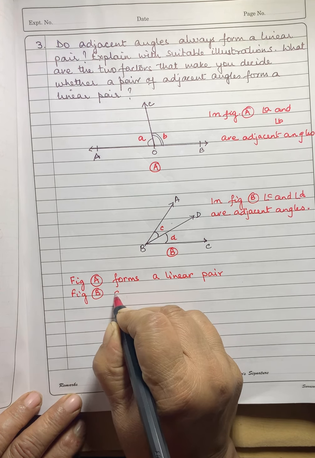Okay. Next one. Name the pairs of complementary angles. Complementary angles must be within 90 degrees. Right? So you're getting 2 pairs of complementary angles. That is, one will be angle G and angle H. The second one will be angle L and angle M. These two are also within 90 degrees. These two are within 90 degrees. So they are the complementary angles.